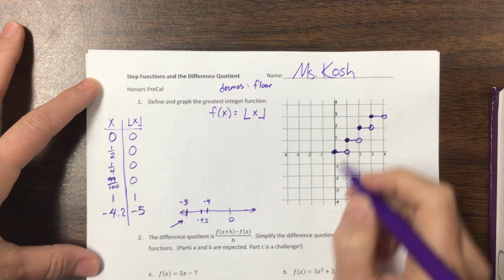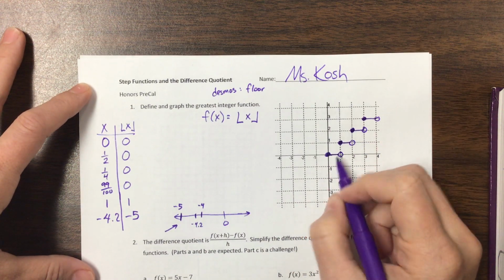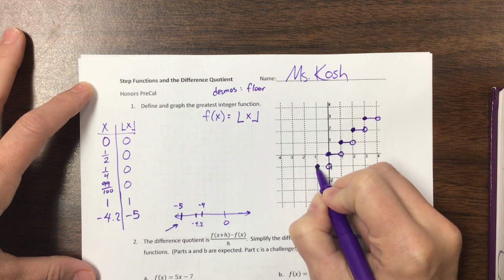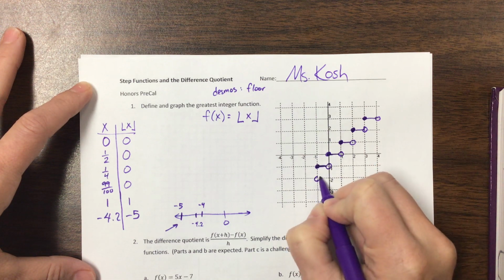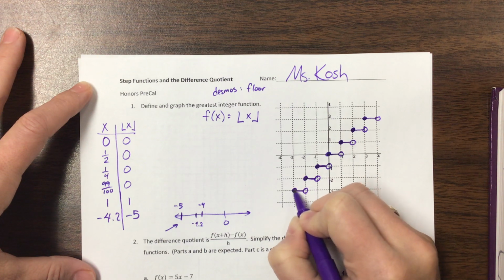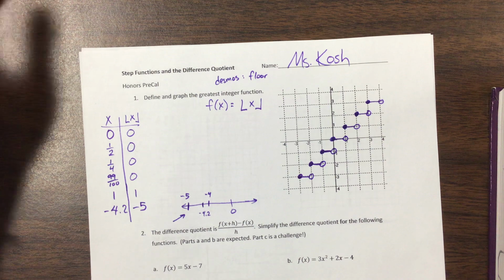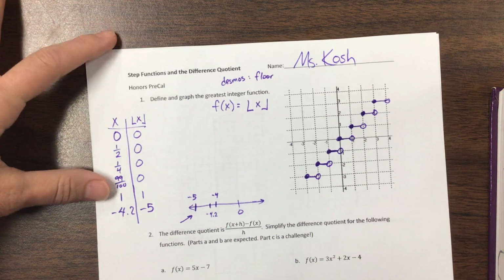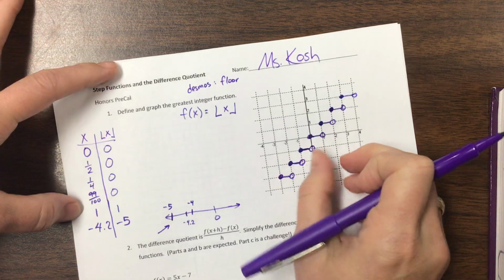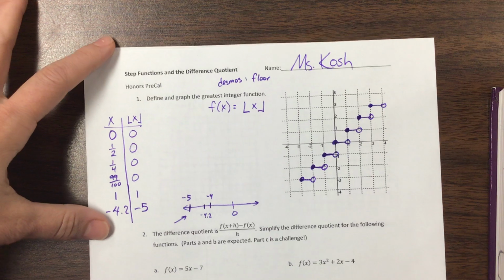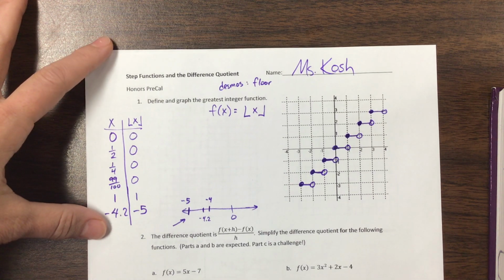Likewise, we can move, and this would keep going forever. Likewise, we would move down in the negative direction, where I'd have my open circle here, my closed circle there. Okay, and now I can do all the transformations to this particular function than I can to any other one. So I can make the steps longer, I can space out the steps, and we'll look through some of those very soon.